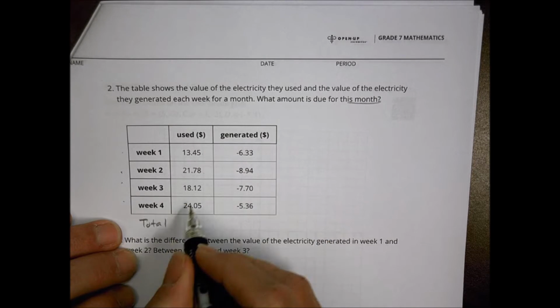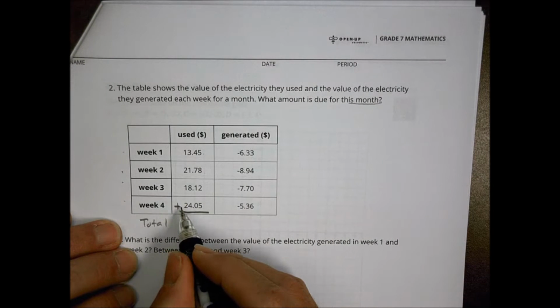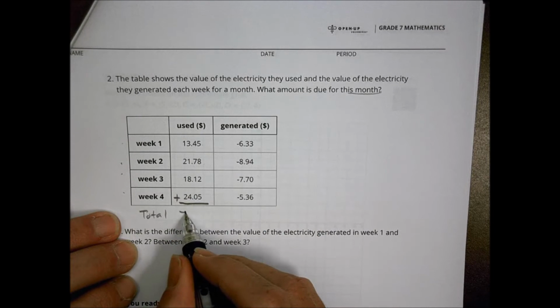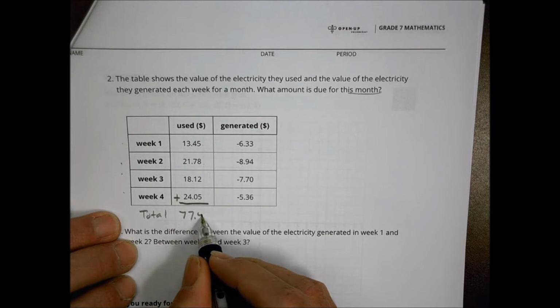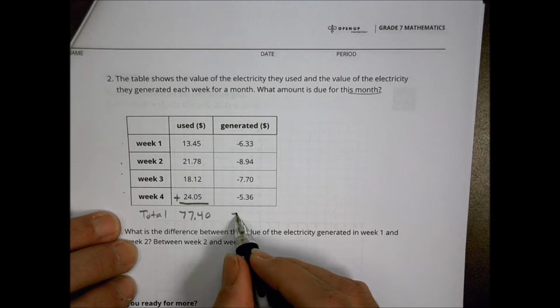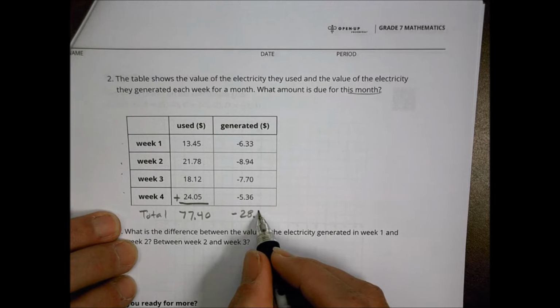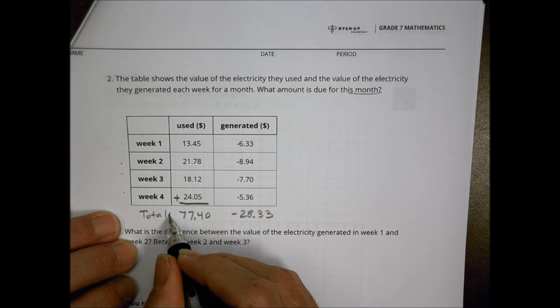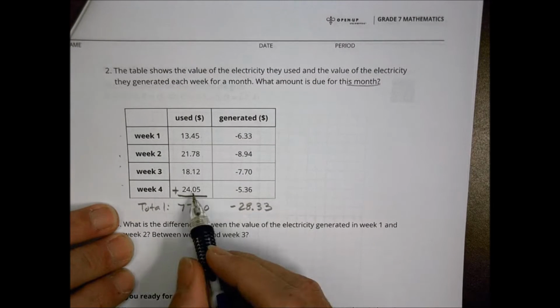To find the total, we add up all of these used dollar amounts, and when we add this up, we come up with $77.40 was used. In terms of what was generated, you come up with a negative $28.33. Those are my totals for what was used and what was generated.